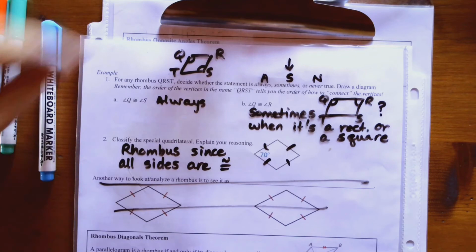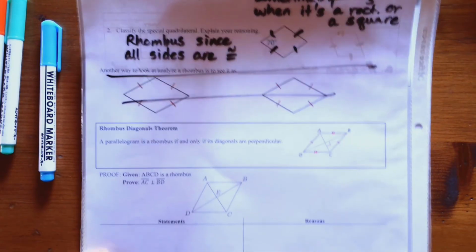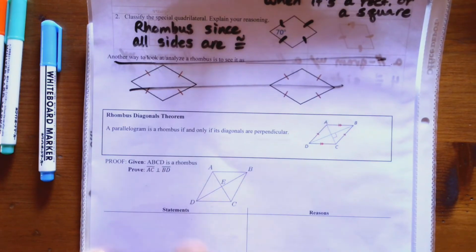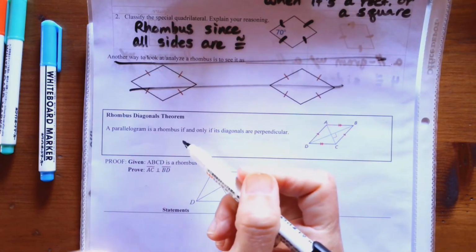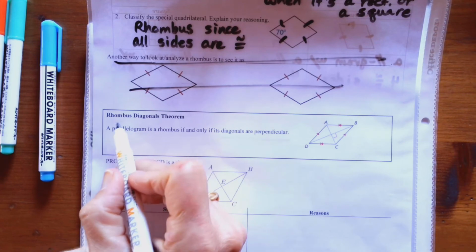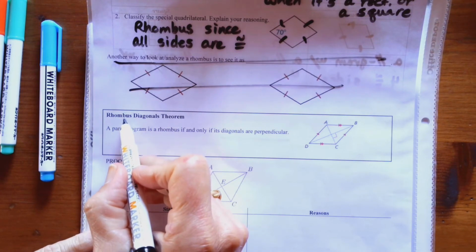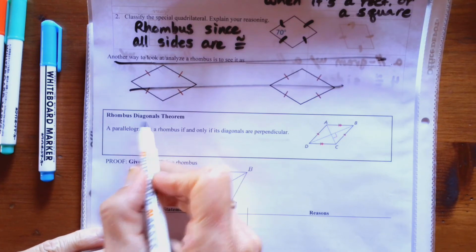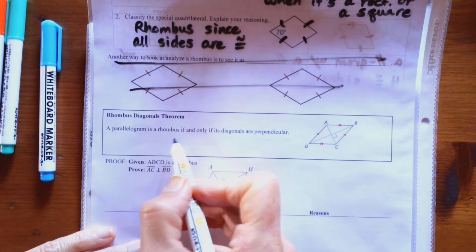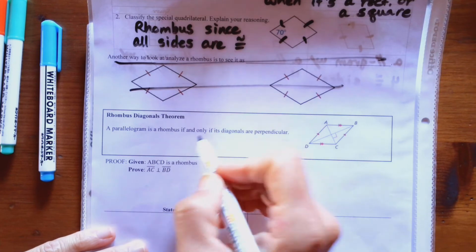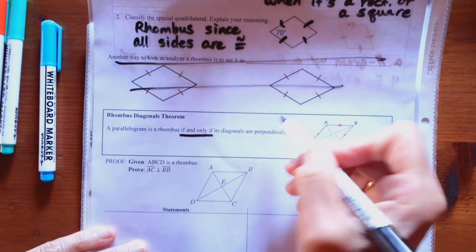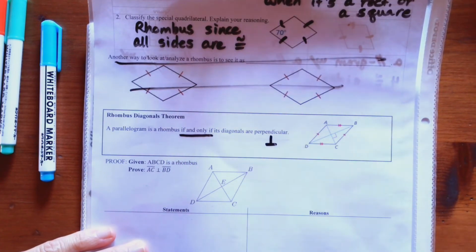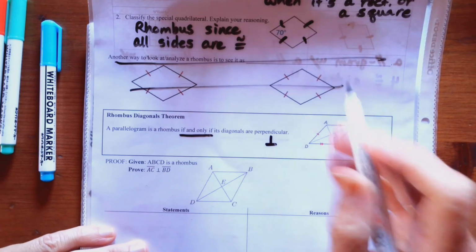We're not going to go over that part. We're going to start with our theorems, and we have 3 theorems. Now that you've got your definitions down, here they are. First of all, rhombus diagonals are beautiful things. A parallelogram is a rhombus if and only if its diagonals are perpendicular. This always happens.